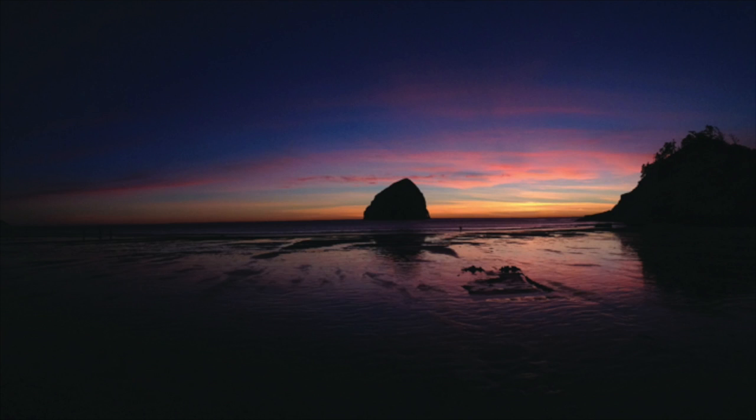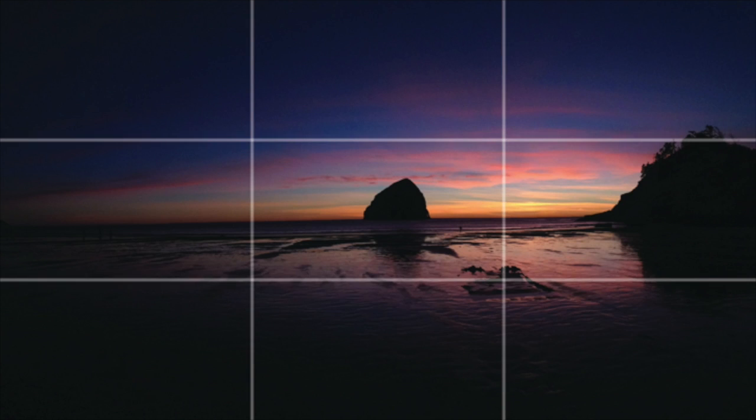Here's a sunset at Pacific City, I think. This one kind of follows it, kind of breaks it a little bit. When I put the grid on it, the rock is actually dead center in the middle, and the horizon isn't on either of those lines, but it's splitting that. The bulk of the picture is in that third in the middle, but it's giving equal weight to the sky and the sand because they were both cool but kind of boring.